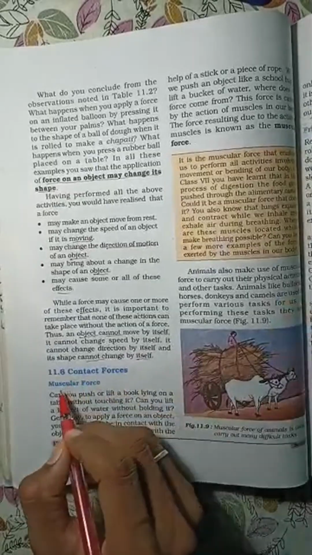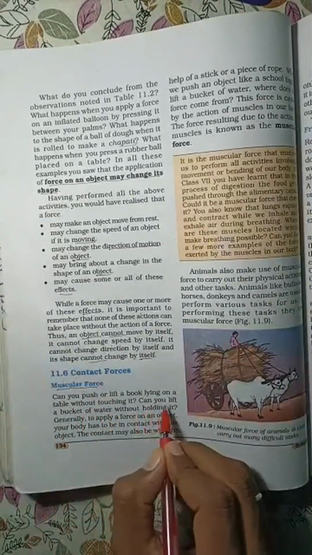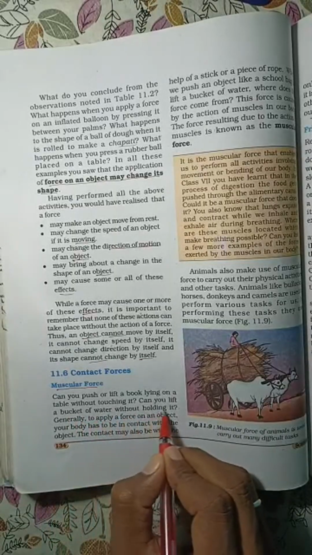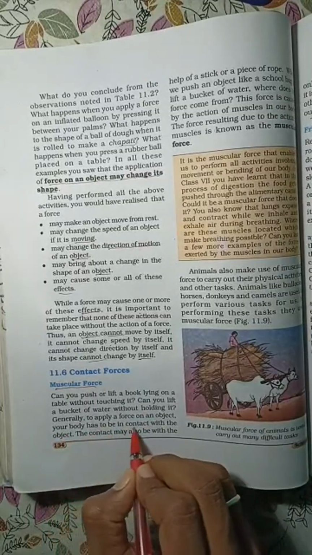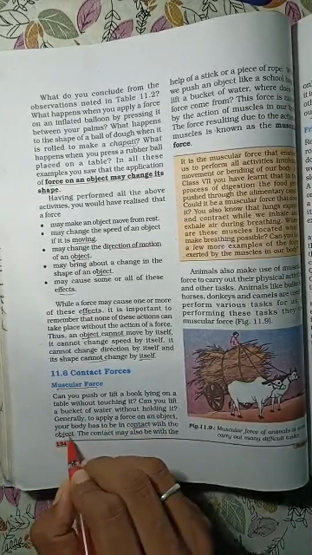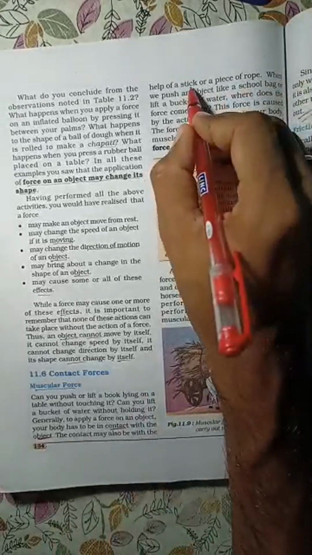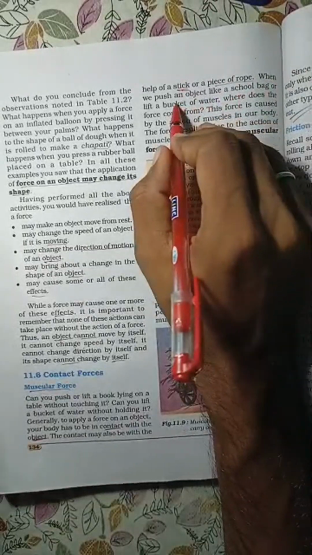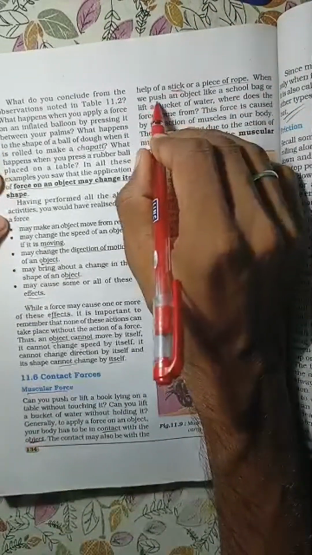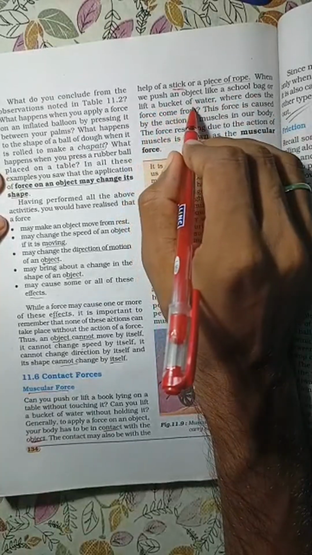Contact force, muscular force. Can you pull the table without touching it? You cannot lift a bucket of water without holding it. Generally, to apply a force on an object, your body has to be in contact with the object. Contact may also be made with the help of a stick or a piece of rope, when you push an object like a school bag or lift a bucket of water.